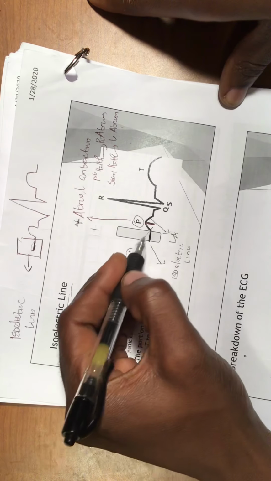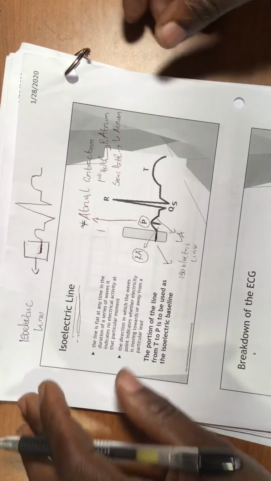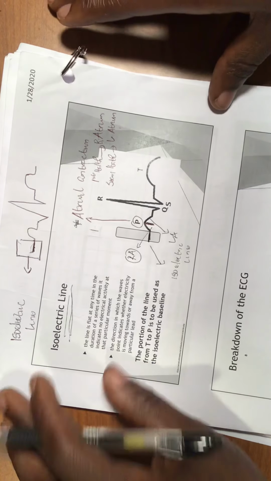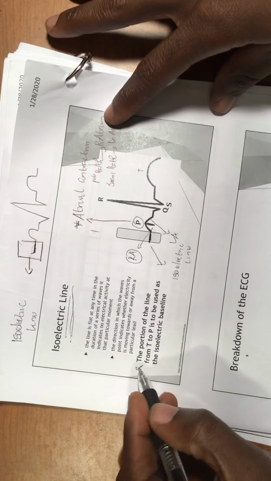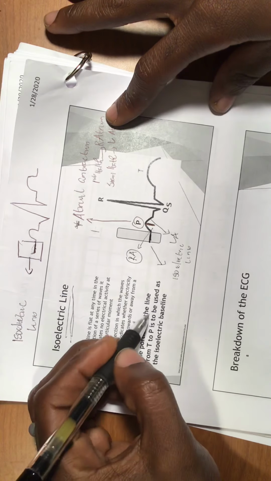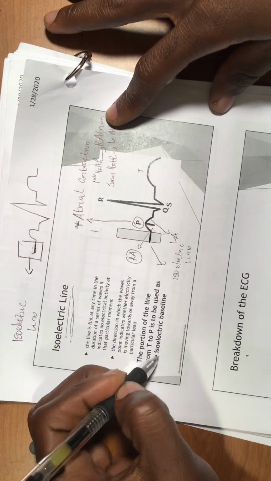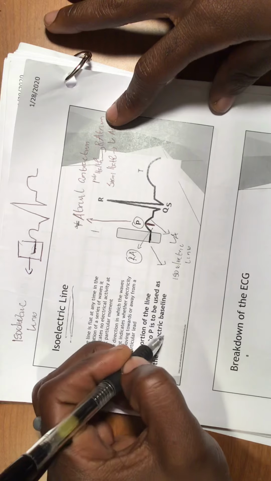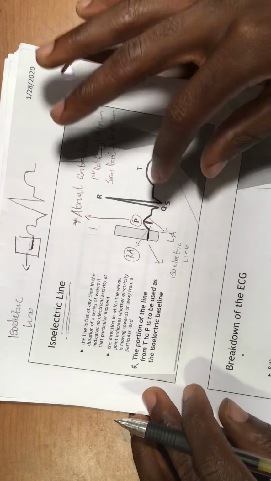This is why we have the P wave divided into parts. And they said it right here: the portion of the line from the T to P is to be used as the isoelectric baseline. So this is important, but not really important for now.